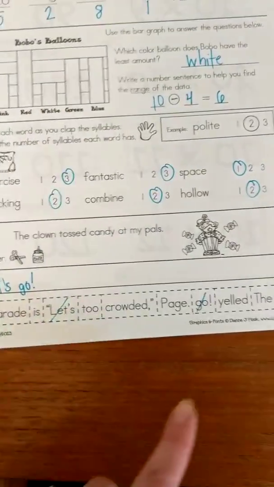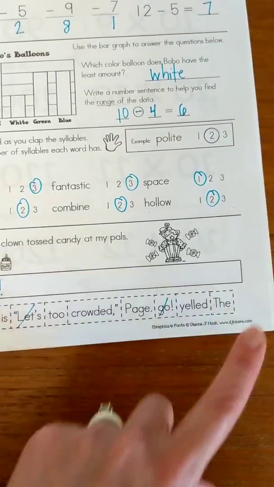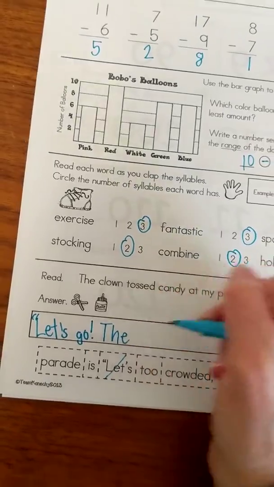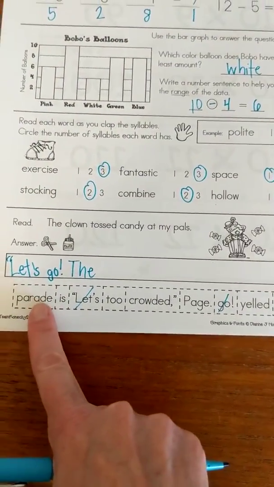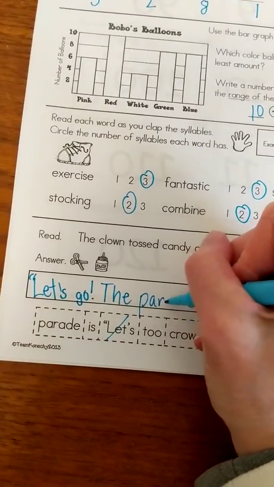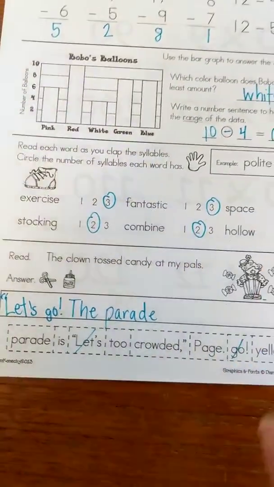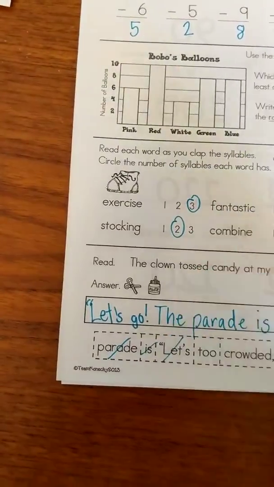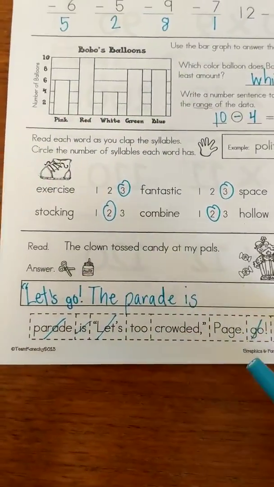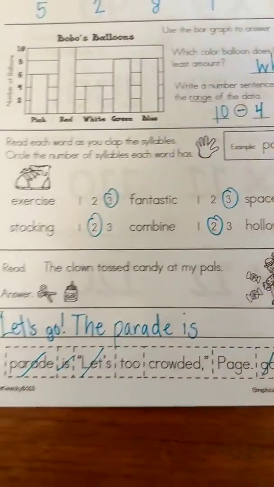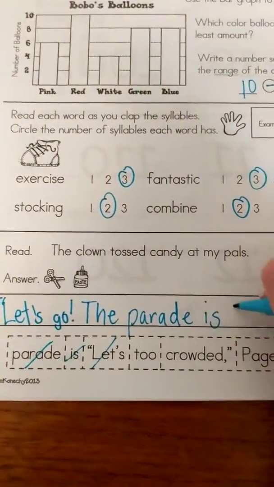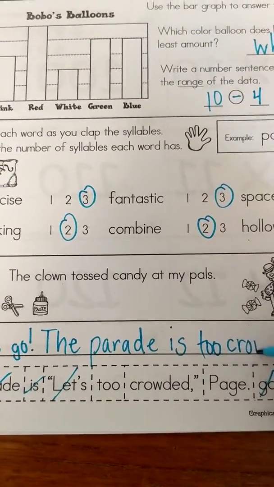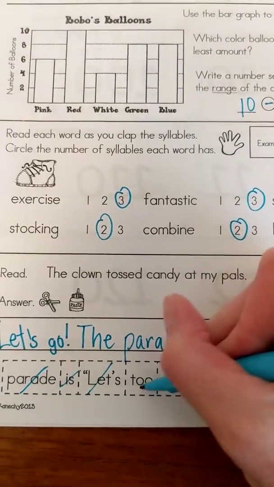Okay, then I had that other word that began with a capital letter. So I have the. So I think the, well, the what? The parade. The parade is what? Well, here's is, so I'm going to add is. The parade is what? We've got too crowded, yelled, the. Oh, I already used the. Got to mark that one off. So the parade is too crowded. Oh, got to remember that other, crowded. So mark those off.